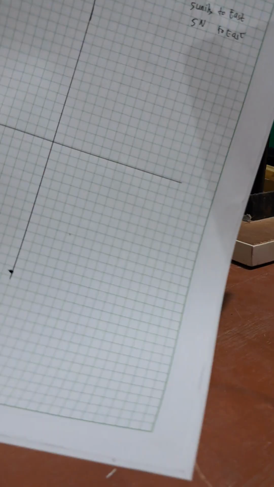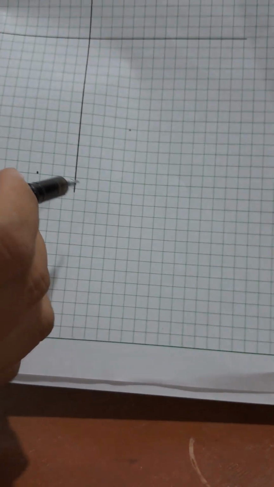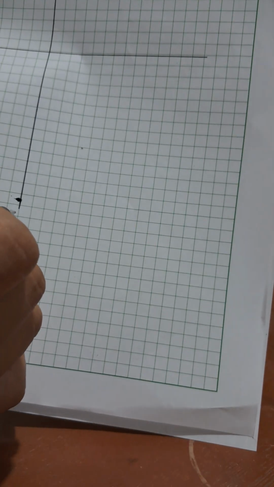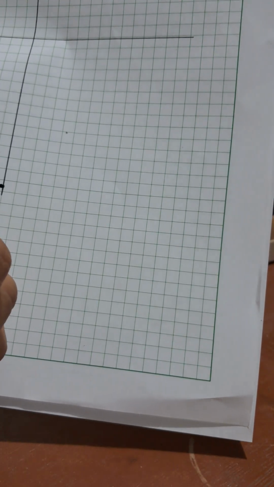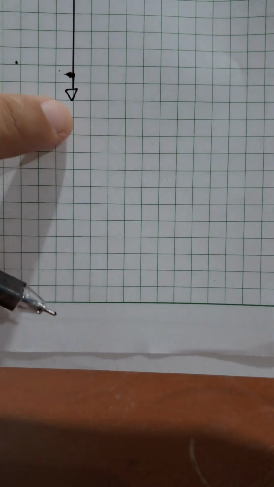Like this. This time the paper has no line, but you should make sure that it reaches the line of the graphing paper. And then please draw an arrowhead. The tip of the arrowhead should be on the line, not on the space. Like this. Take a look at the point.